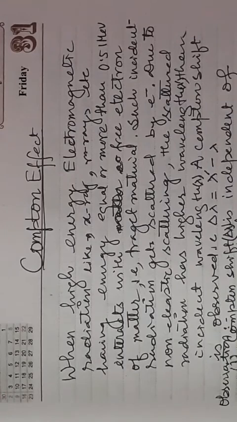During the experiment, we measure the value of delta lambda, and that delta lambda depends upon a number of points.